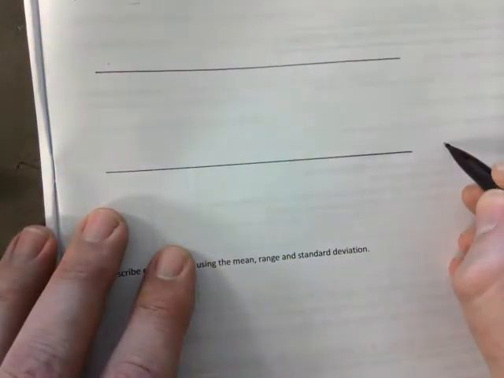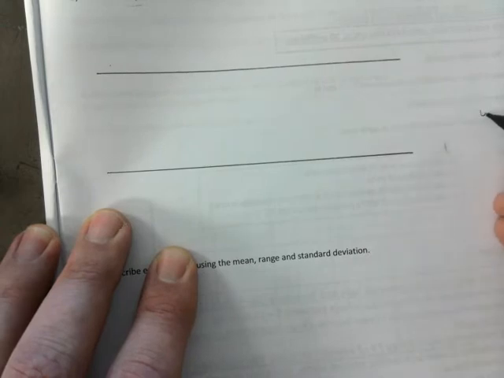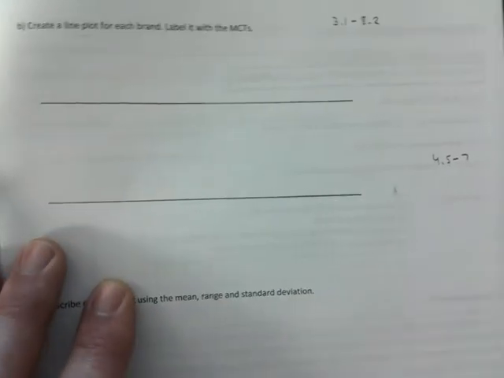So I don't really need this to be on the graph, but I have both of those there. So you can go from 1 to 9 or 2 to 9 or 3 to 9, something like that.